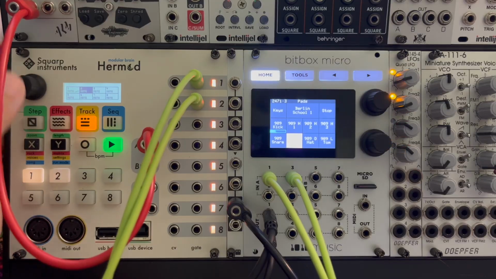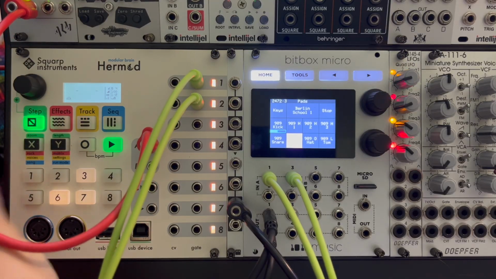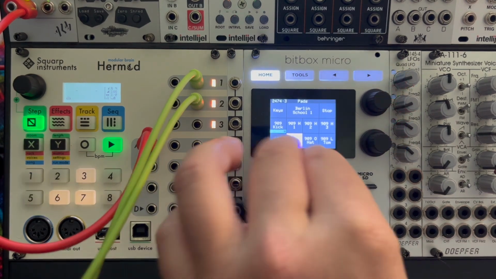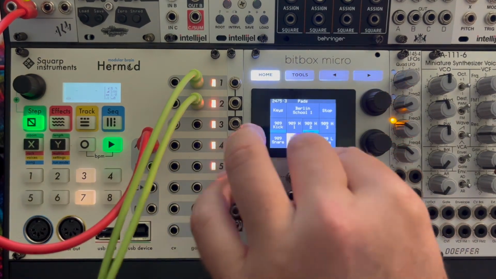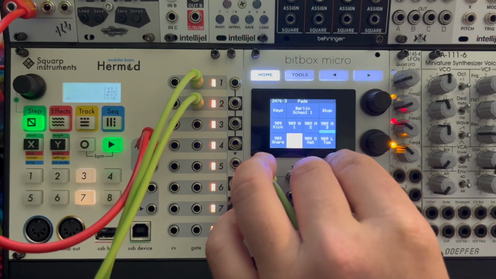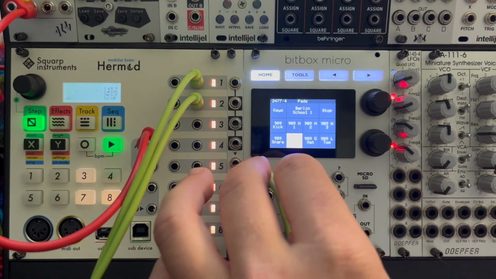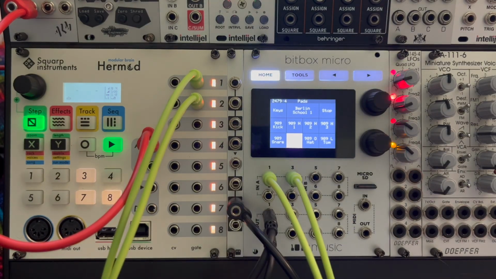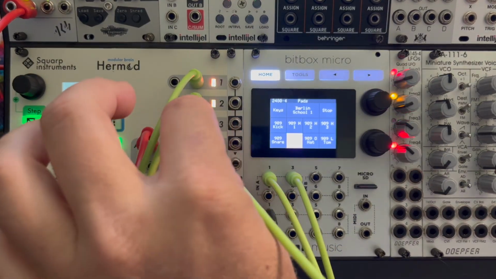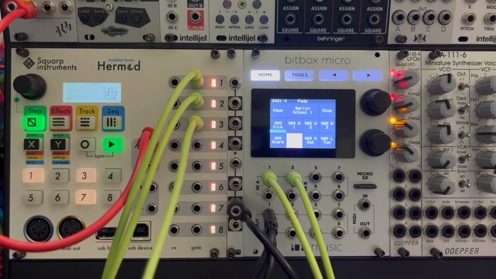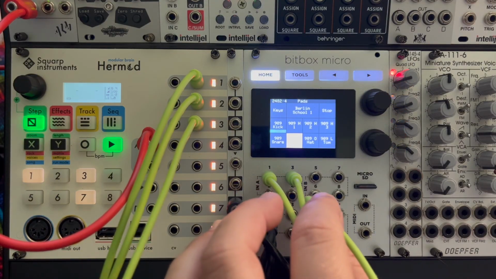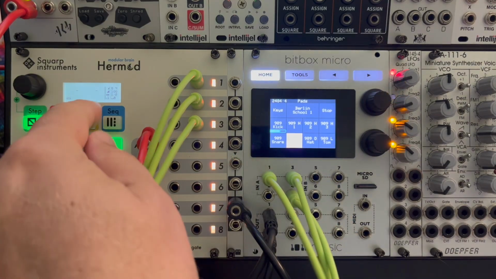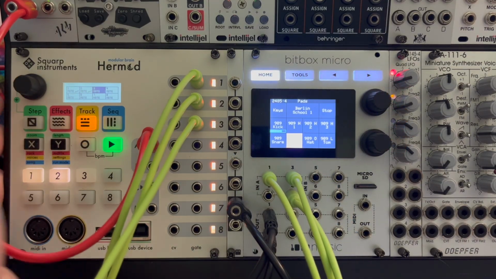So we'll go to track 2. Never really liked the 909 hat sounds. I mean, it needs some delay and reverb, but whatever. Keeping this simple. Channel 3, we'll go to the clap. We're just going to do a really simple drum beat. Channel 3.